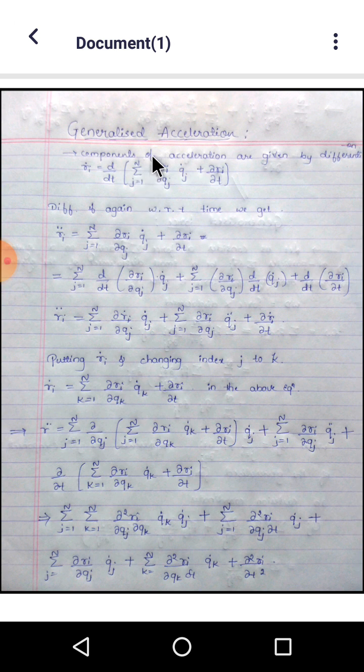Okay, see students, classical mechanics is like mathematics, so better try to solve. Then you will understand. It is a little bit difficult, so try to solve this. Okay, next, today I will discuss the generalized acceleration.